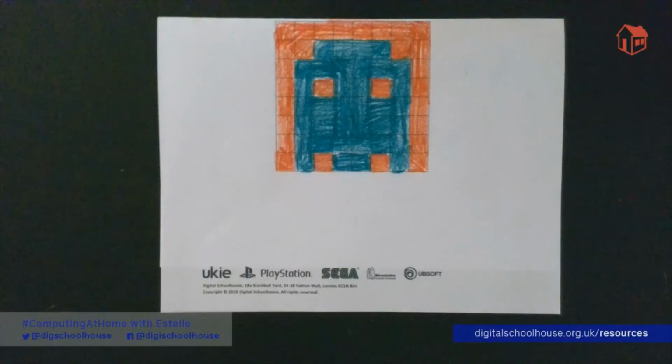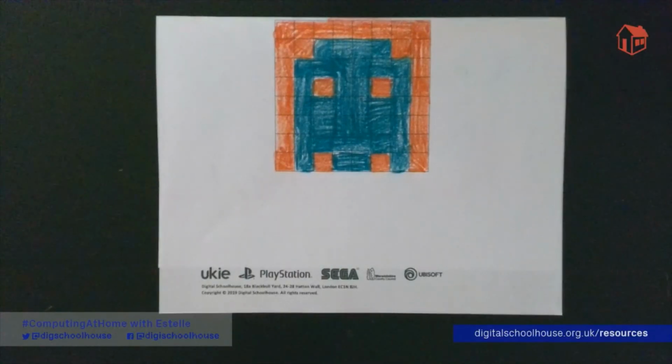And here you go. So I didn't actually have a black and a red, so I ended up drawing in a slightly different colour scheme. But as you can see, I have got something that looks vaguely like a retro Pac-Man ghost, and that's what he was meant to be. So hopefully you ended up with something similar to me.